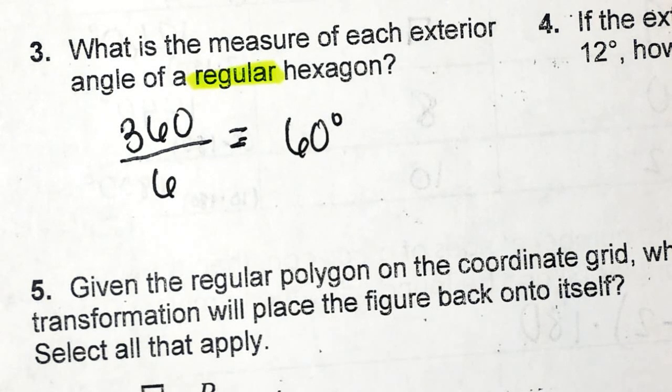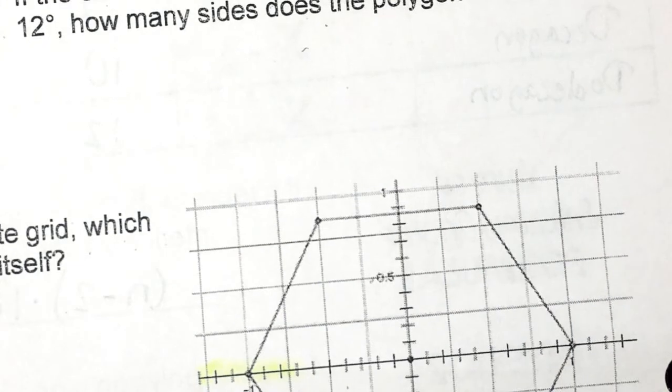And then number 4, it says if the exterior angle of a regular polygon measures 12 degrees, how many sides does the polygon have? I took 360 and divided it by 12. True.